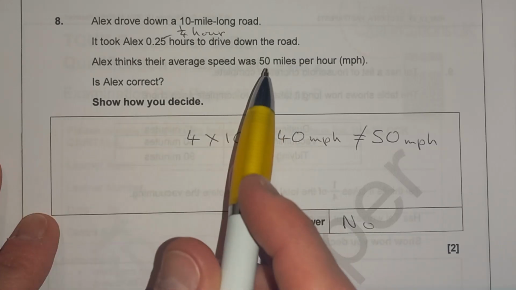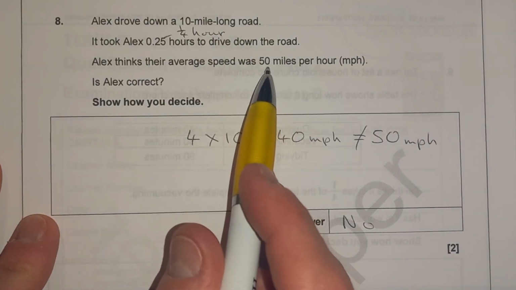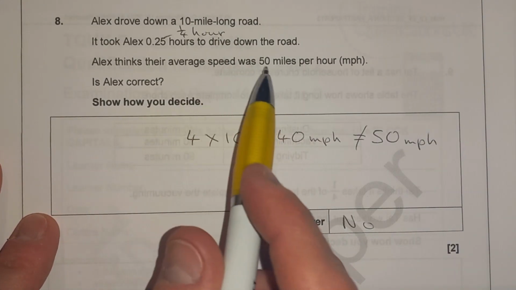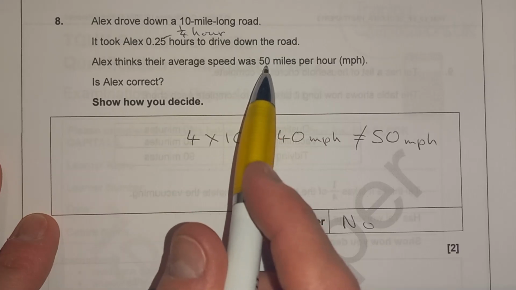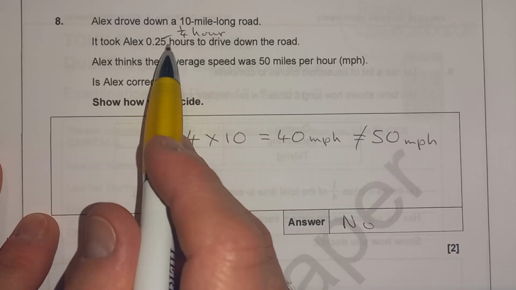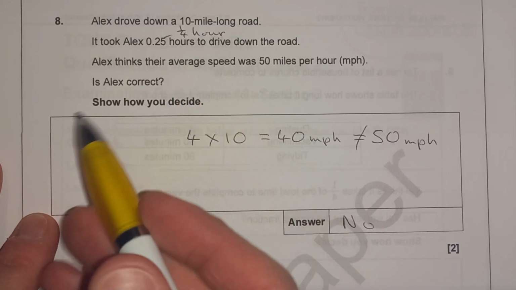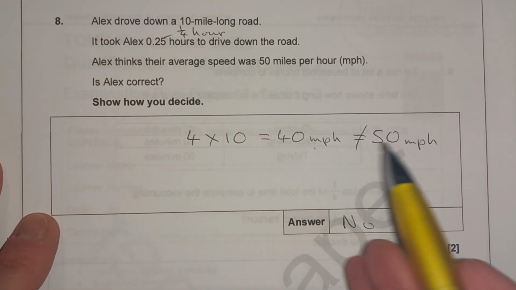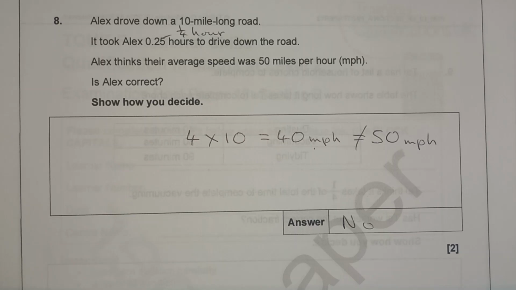What you could do instead is you could divide the 50 by 4, so get a quarter of 50. But I think it's easier to say, well, if he does 10 miles in a quarter of an hour, he would do 40 miles in an hour, which means his average speed is 40 miles an hour, not 50 miles an hour.